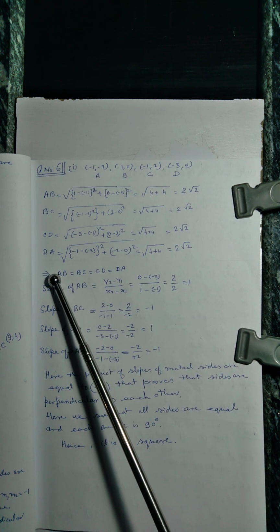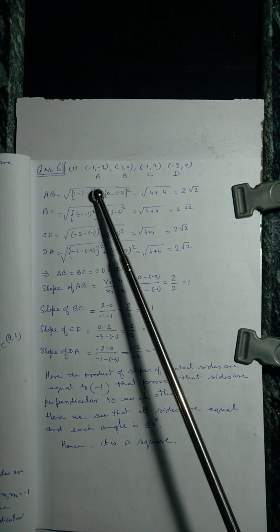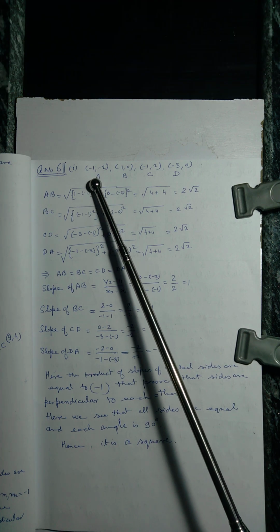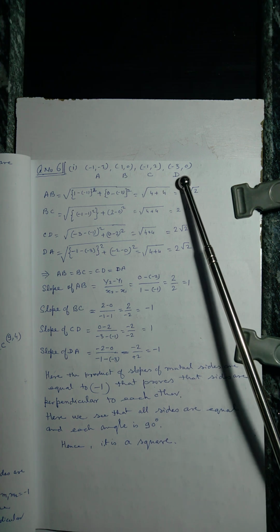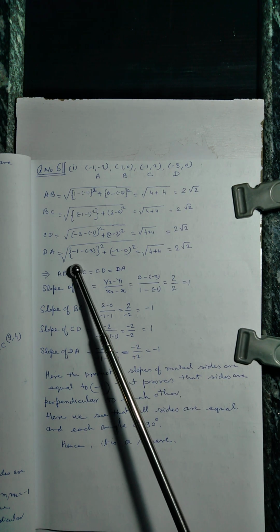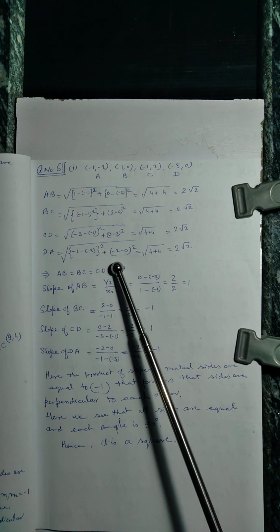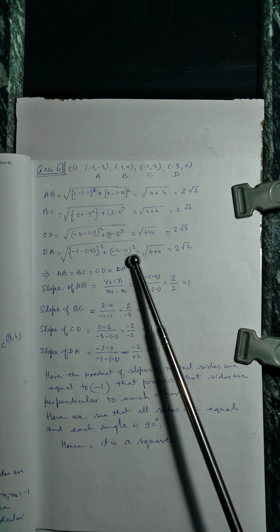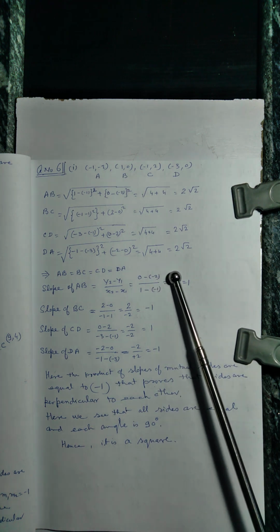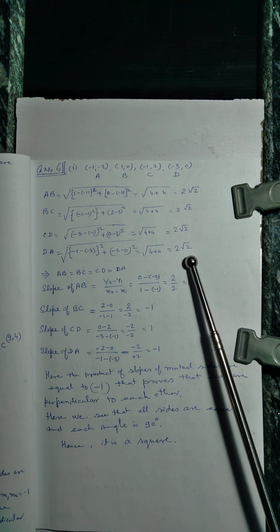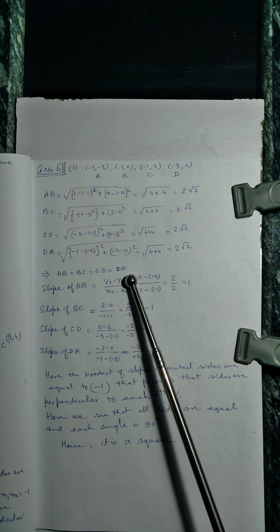Now DA, you see the DA means minus 1 minus 3. You see here DA, that is minus 1 minus 3 whole square plus minus 2 minus 0 whole square. You will ultimately get root of 4 plus 4, that will be equal to 2 root 2. So we got that AB is equal to BC is equal to CD is equal to DA.